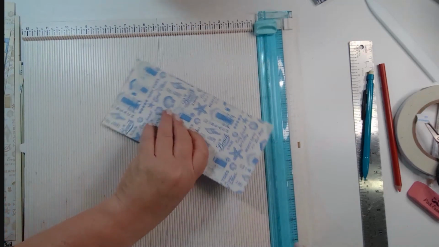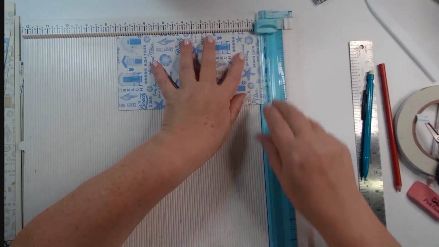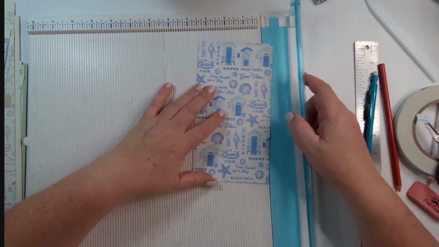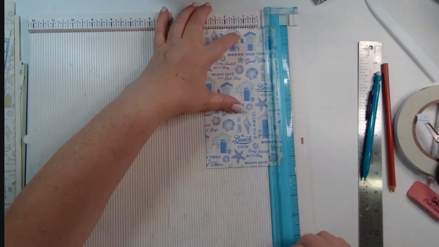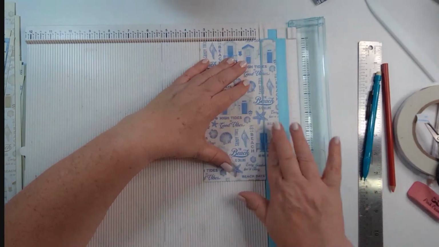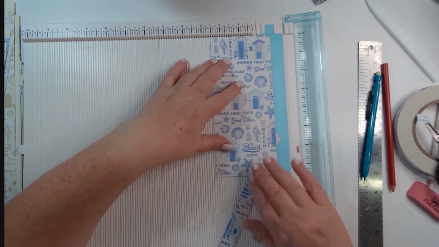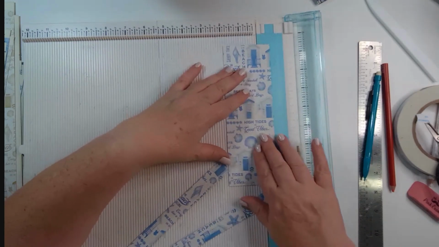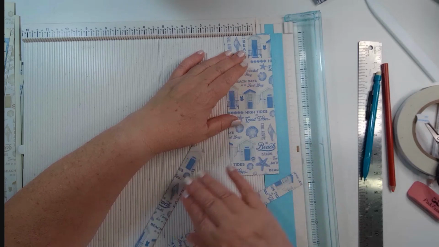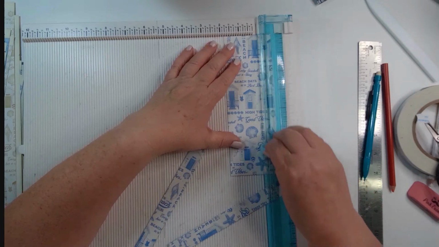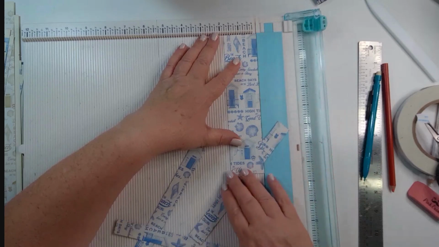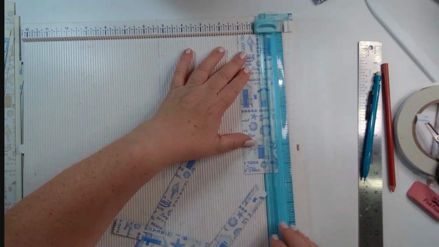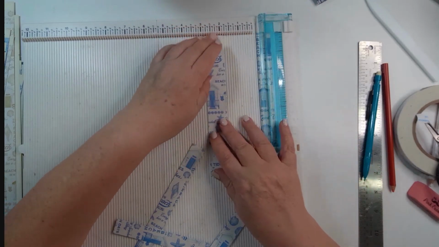Seven and a half by 3/4. One, two, three, and 4. And I have a little strip of 1 inch left.